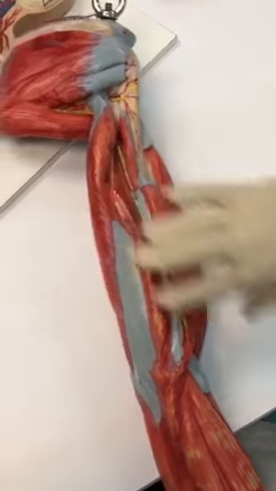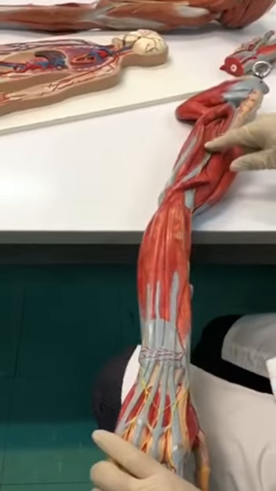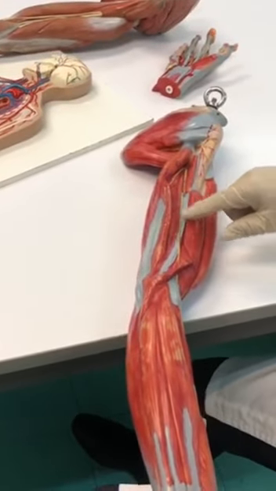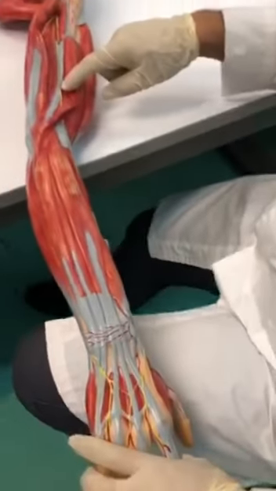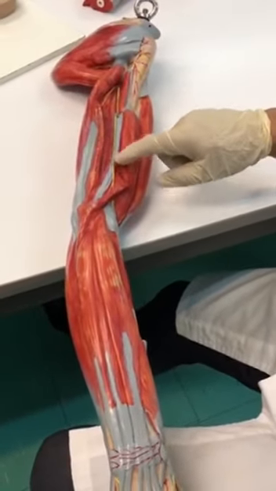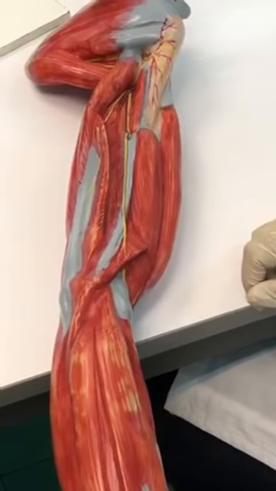If you look here, it's lateral because that's the thumb, and that's the radial collateral. Sorry, this is the medial collateral and the lateral. The radial collateral, medial collateral and lateral collateral branches separate from the profunda brachii.